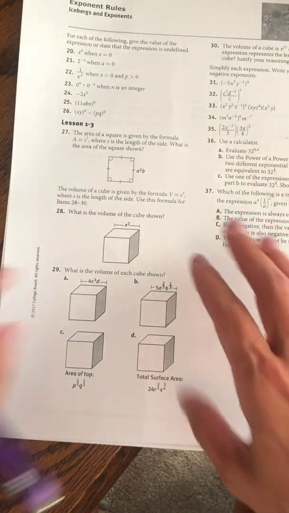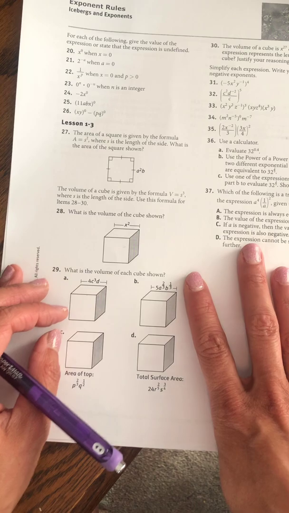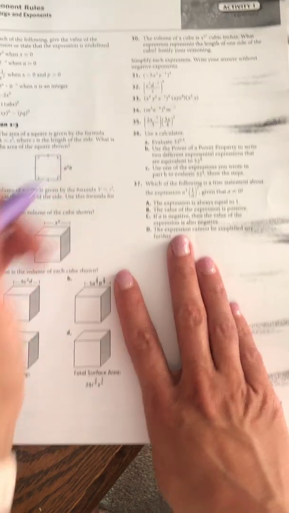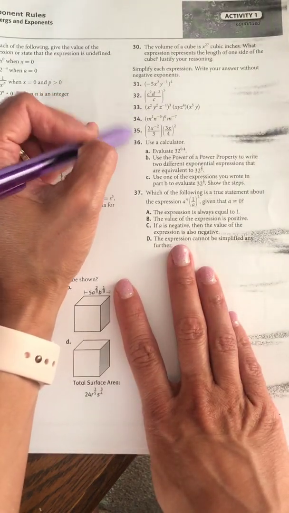Those are super easy. But I want to make sure you guys know what you're doing. And from lesson 1.3, let's do 1, 2, 3, 4, 5, 31 through 35.